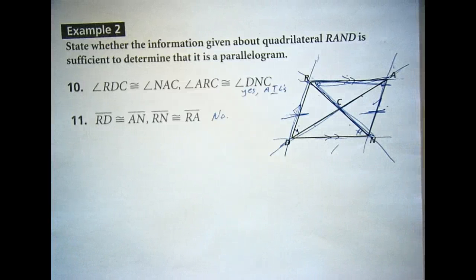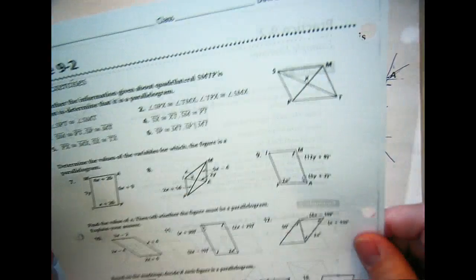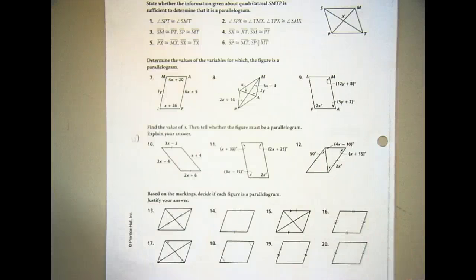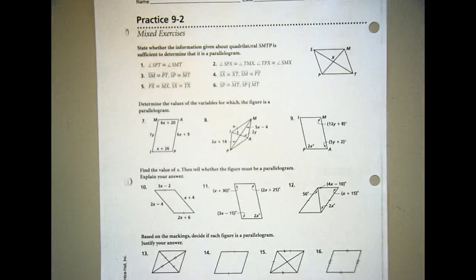All right, let's be done with the example side. Let's go on to the mix. Simon is the mix side. Total yes. I'm pumped as well. All right.